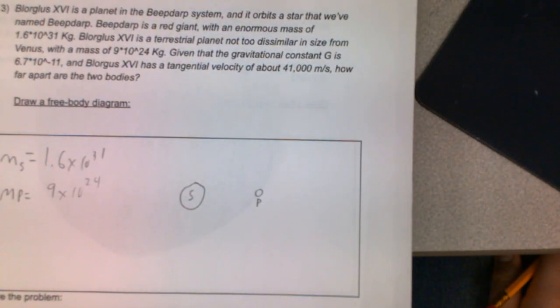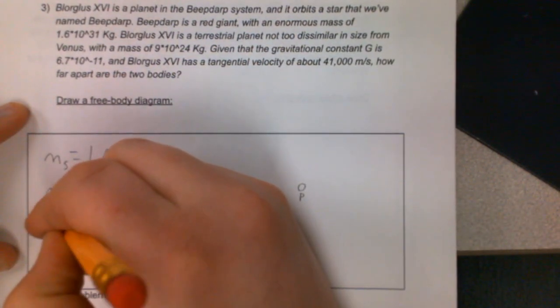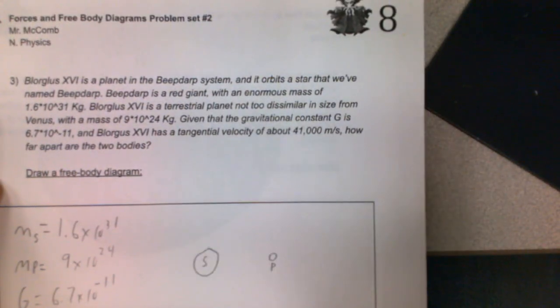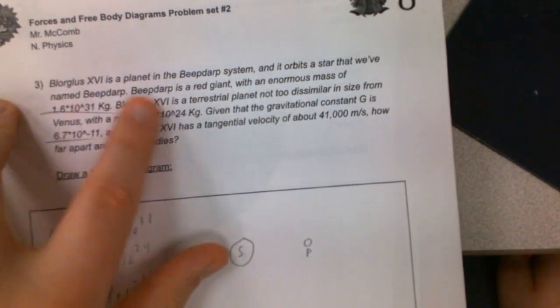Now, we know that the gravitational constant G is 6.7 times 10 to the negative 11th. And again, that's just from the problem here. Mass of Beep Darp, the star, MS. Mass of Blorgus 16, the planet, MP. Gravitational constant, G. Makes sense.